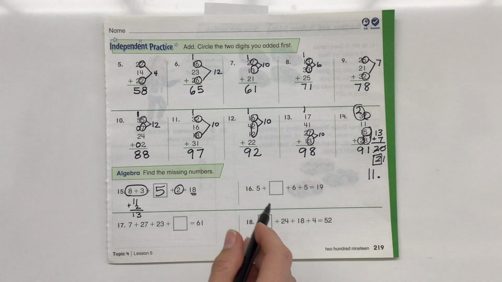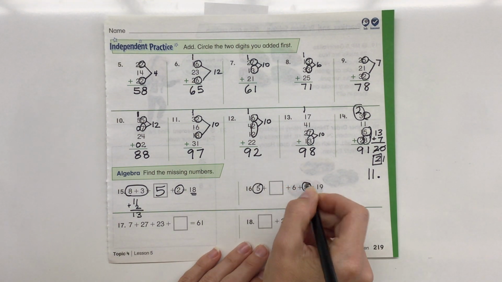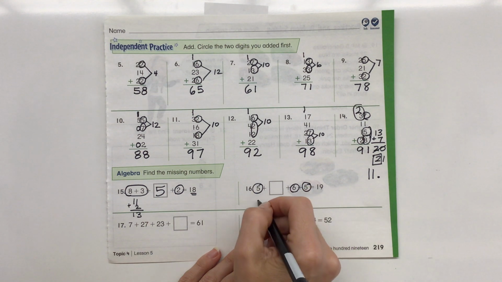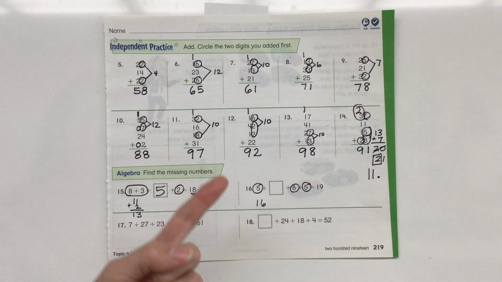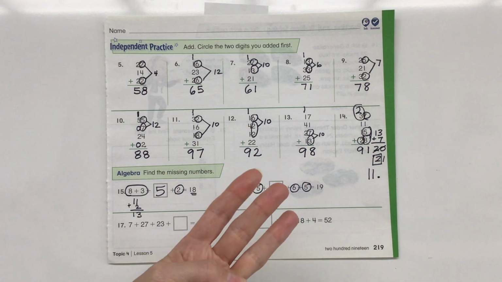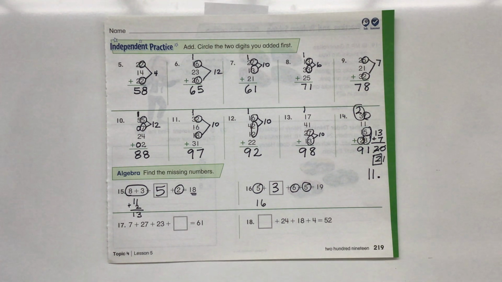All right, let's go over here and figure this out. Let's see. Ooh, this is easy. I can make a 10. 5 plus 5 is 10, plus 6 is 16. But we need to get to 19. So I'm going to count up 16, 17, 18, 19. I had to count up 3. So I need to add 3 more to get to 19.